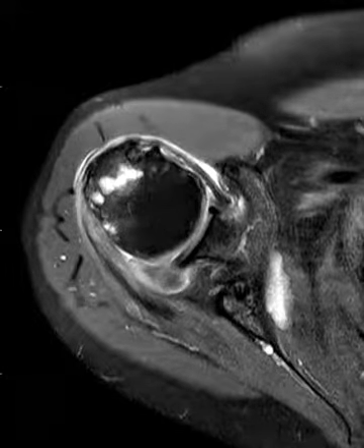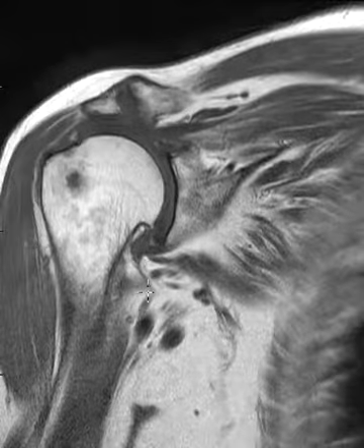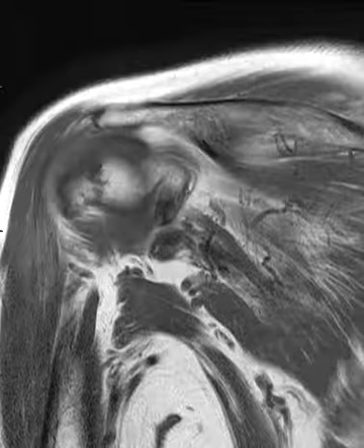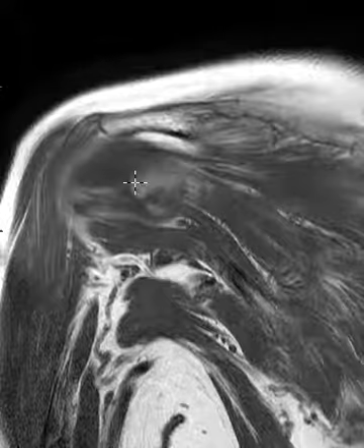Now we're going to look on the T1 images. A bit hard to see, but here we are in the middle, and we're going to go posterior. And right there on the T1 images, we see it right in here. So this is just like fat on this sequence as well.